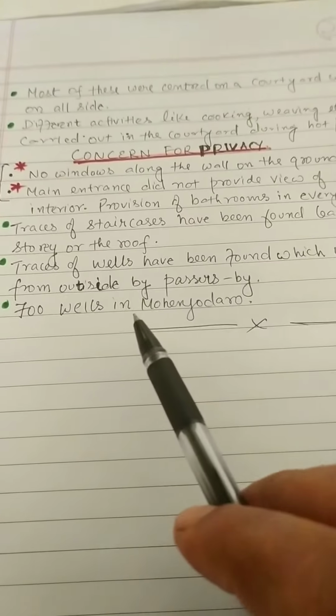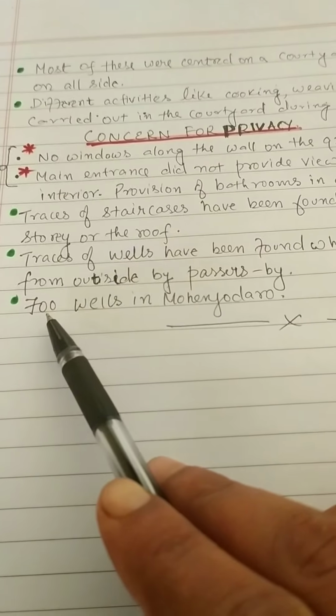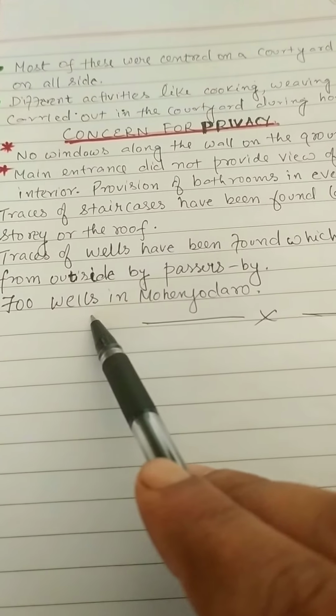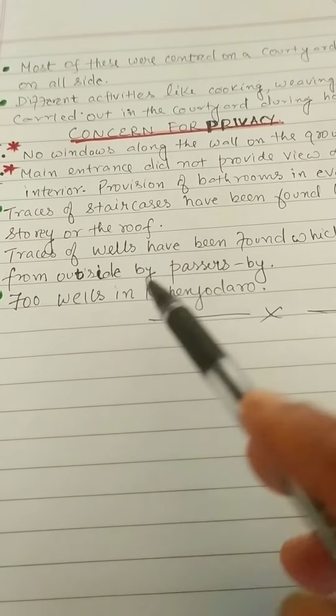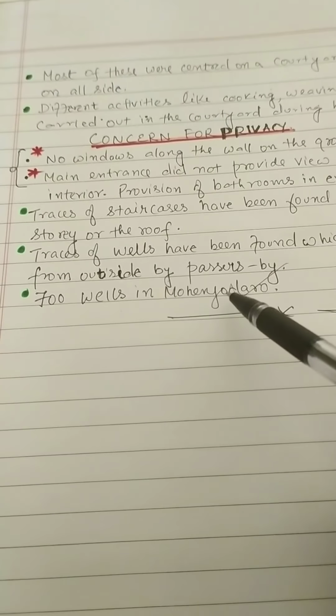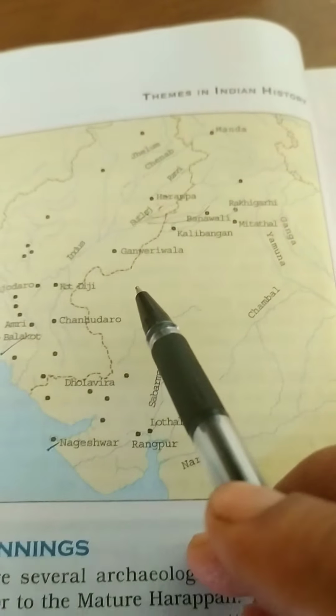Okay, and the most interesting thing is that around 700 wells have been excavated and discovered by the archaeologists in Mohenjo-daro itself.